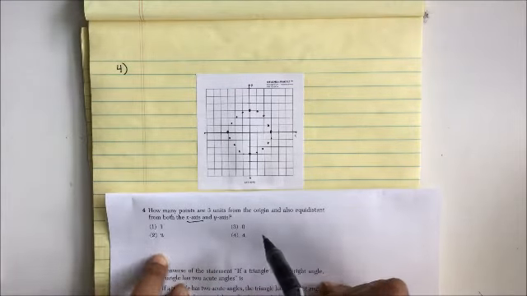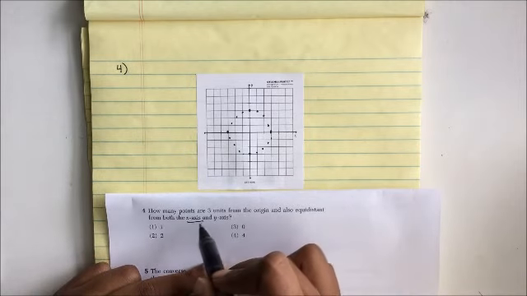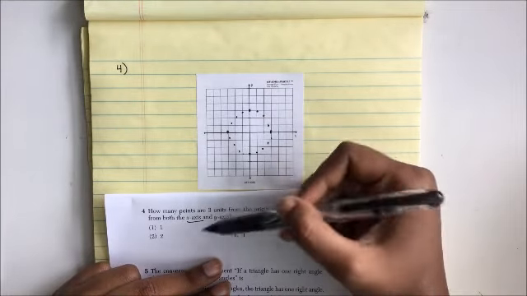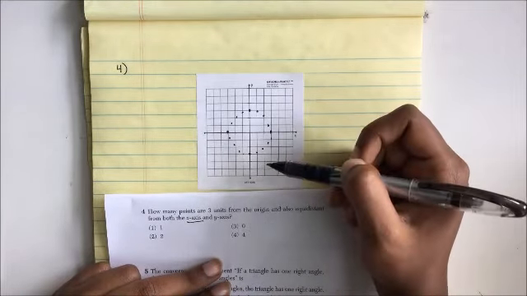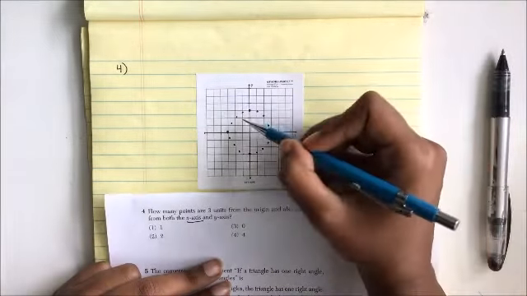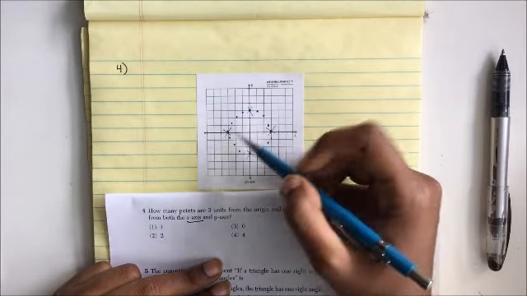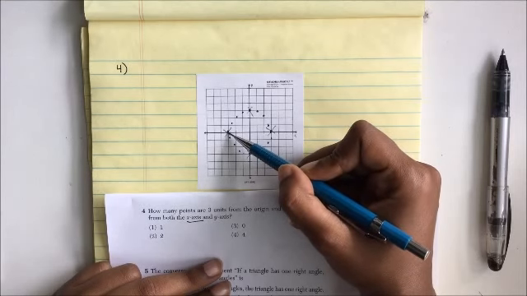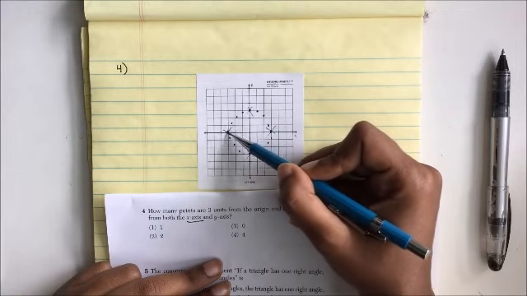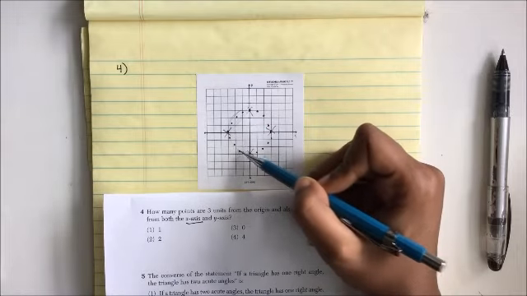Clearly that's not any of our answer choices, so we need to follow the second condition. Also equidistant from both the x-axis and y-axis. Alright, so we need to find a point, or a set of points, it doesn't just have to be one, that are equidistant from the x and y-axis. Now immediately we can cross off these points that are on either axis. Because if we're on top of, let's say, the x-axis, the distance to the x and y-axis is definitely not going to be the same if we're starting here. So that means we need to choose some type of point that's in this range.